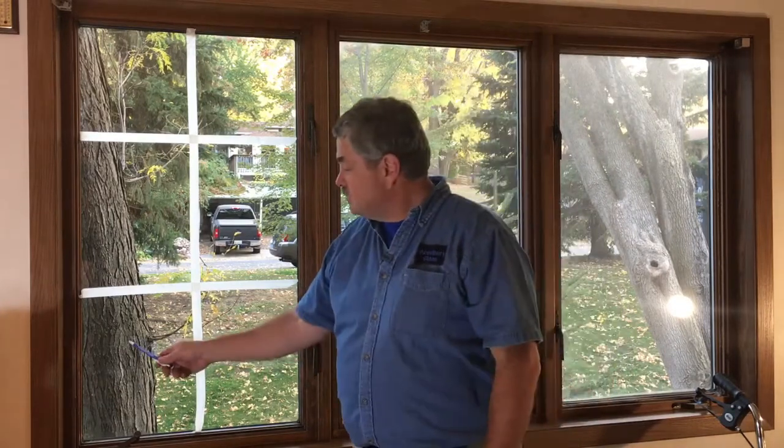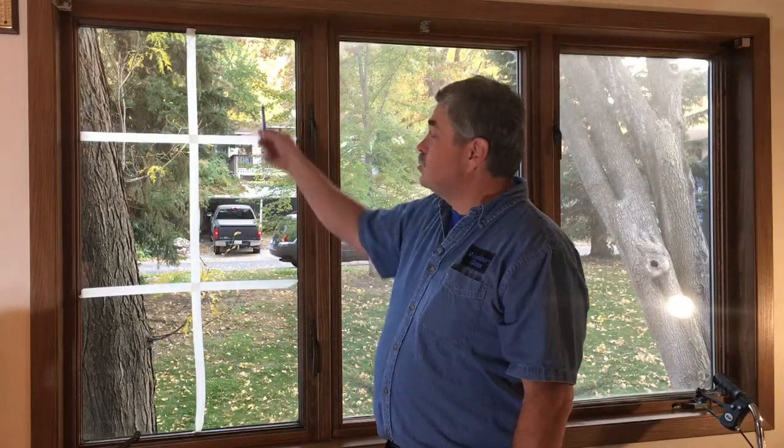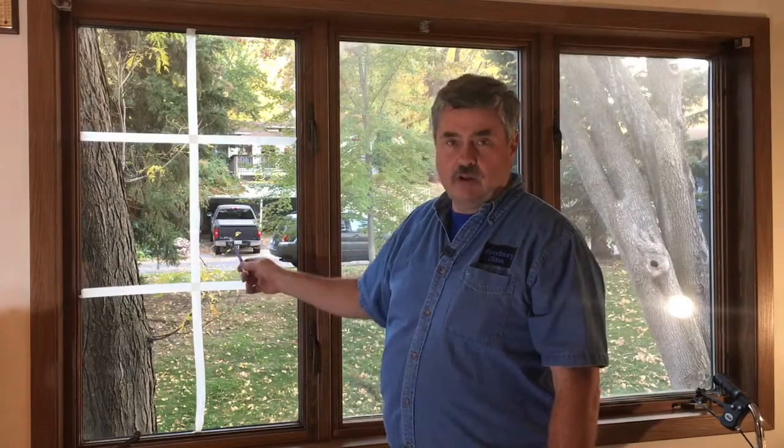Sometimes your glass will have grids in between the panes. We will need to duplicate those when we make the new panes for your window. What we're interested in is the pattern that they make. How many squares wide by how many squares tall? Think of it as a tic-tac-toe pattern. How many boxes wide by how many boxes tall? That's really all there is to it.